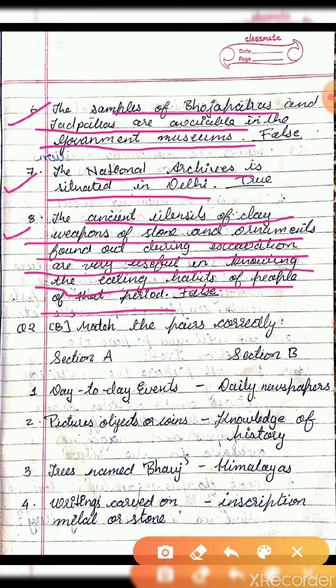Utensils can show how people were making food, but do not show the eating habits of people of the past. So the answer is false.